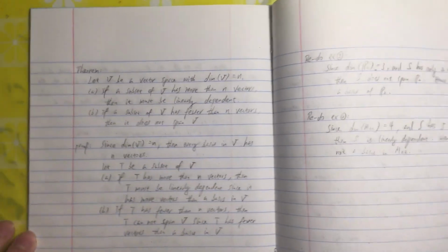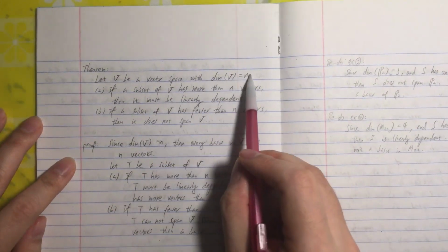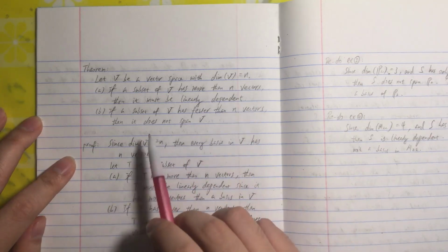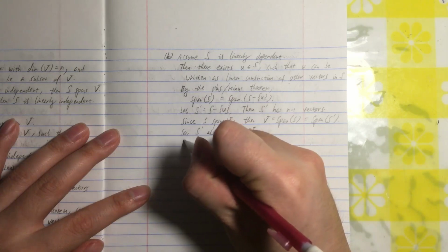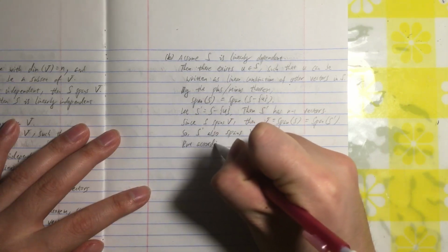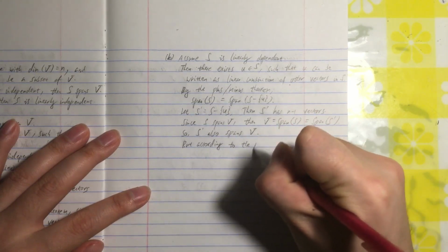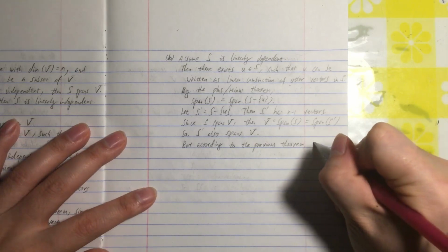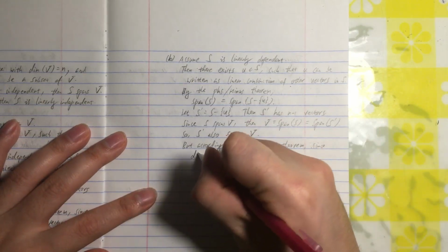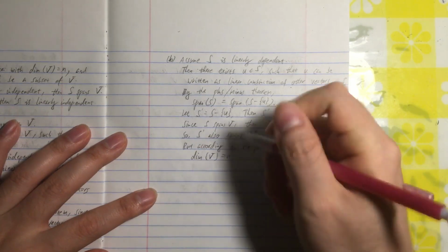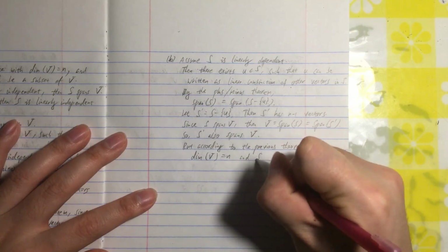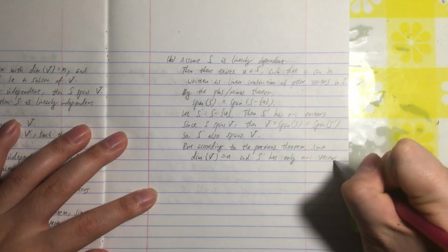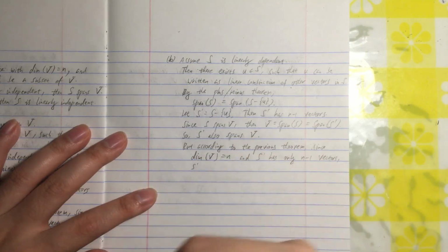According to the previous theorem, if the dimension of V is n, a subset with fewer than n vectors does not span V. So since the dimension of V is n, and S prime has only n minus 1 vectors, S prime cannot span V.